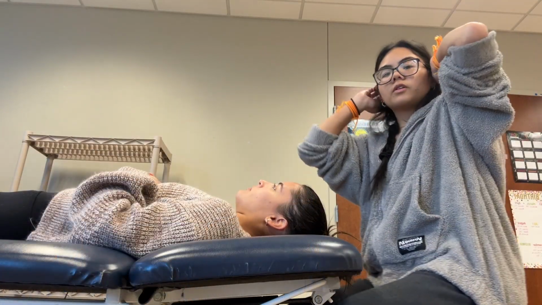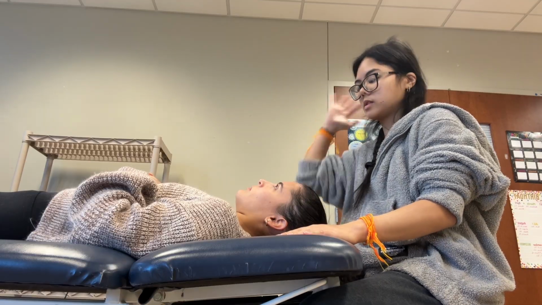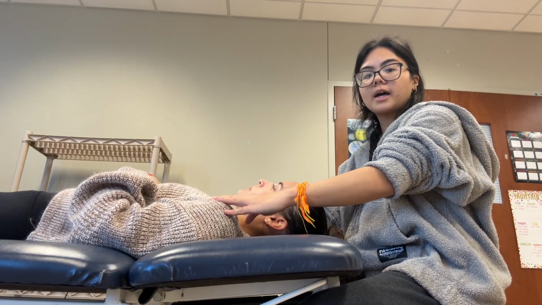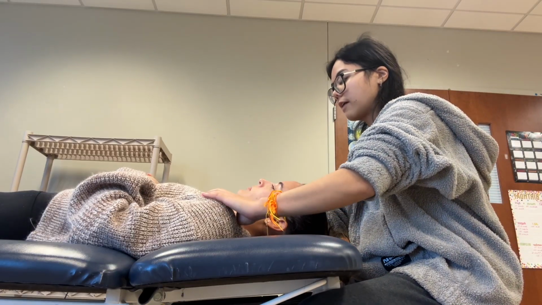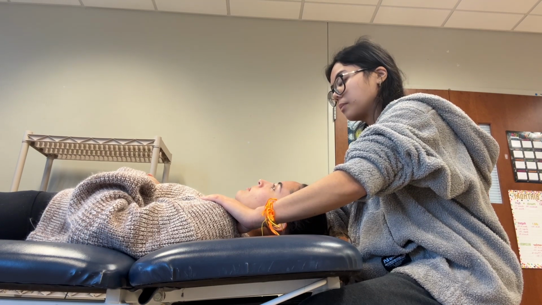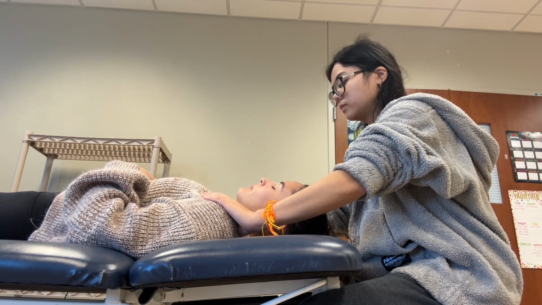Okay, so this is for first rib mobility testing, if you suspect that the first rib is involved in the patient's symptoms. So the patient's going to be supine, and then you're going to palpate bilaterally just posterior to the clavicle to find that first rib. You're going to ask the patient to take a deep breath in and a deep breath out.